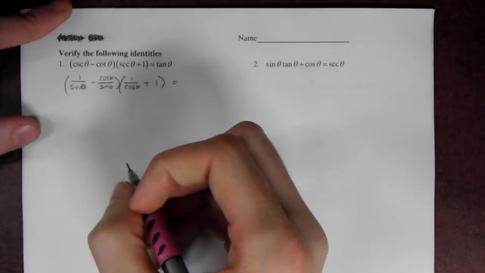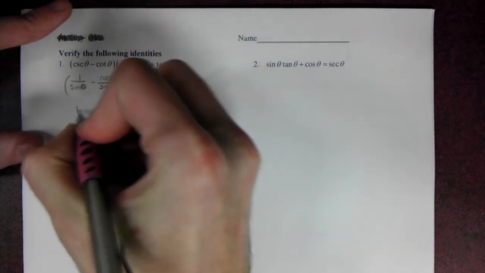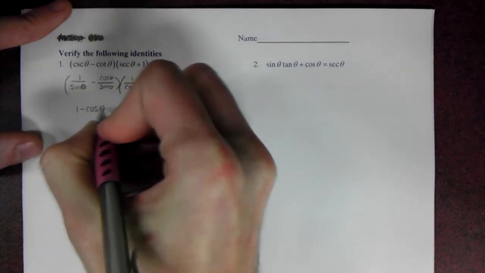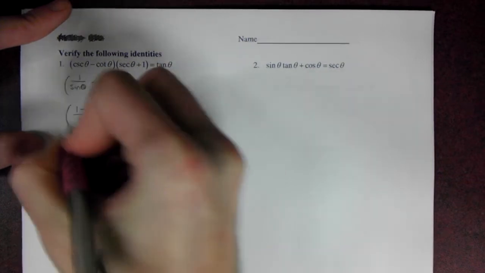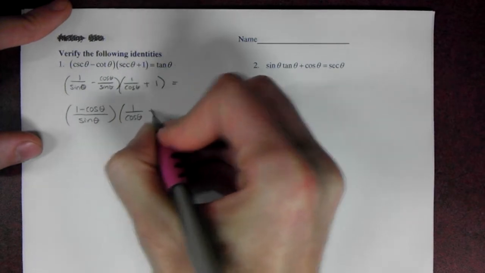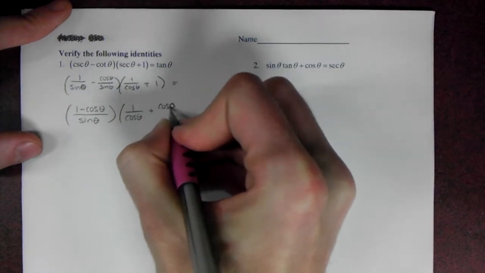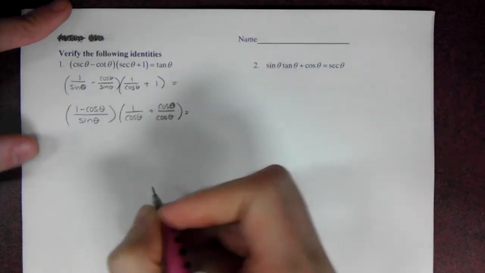Okay, so notice here that both of these have the same denominator, so I can combine them. And I'm going to do kind of the same thing over here, get a common denominator. So I'm going to rewrite that 1 as cosine over cosine.